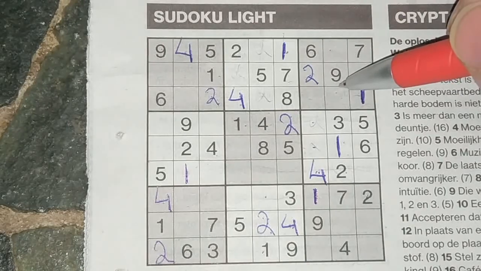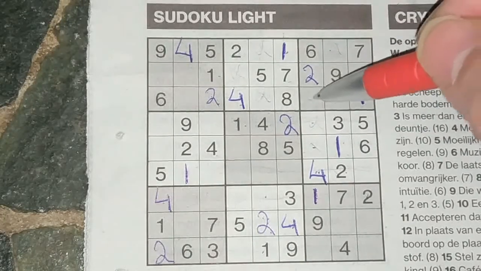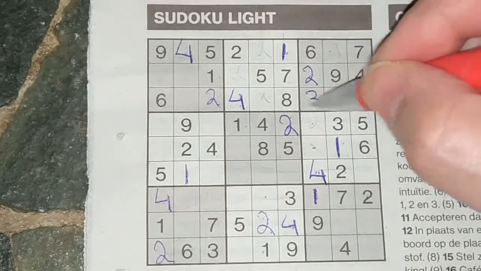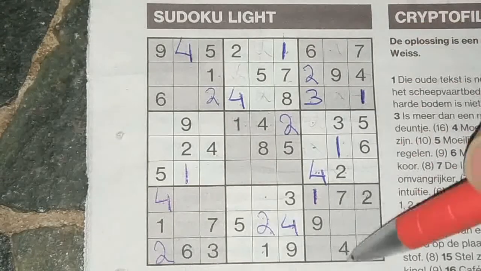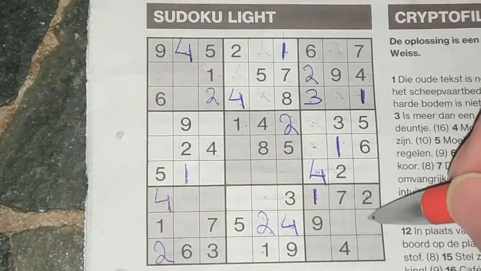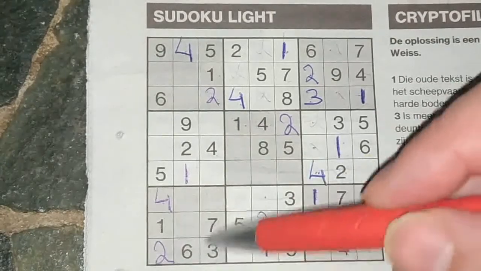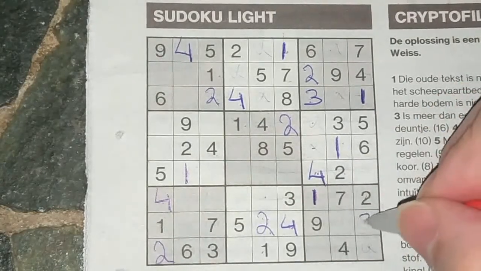I see here a 3, so no 3 in these two boxes. The only place for the 3 should be there. 3 in this column, 3 in that column. So in the last column, the only two places for the 3 are here or there. But I see here 3, no 3 there. 3 should be here.